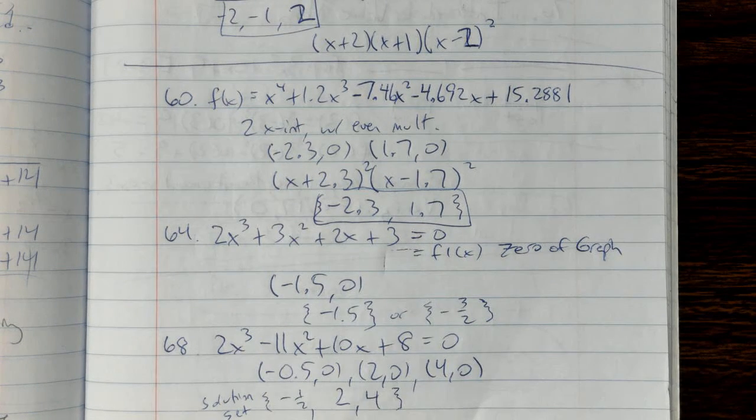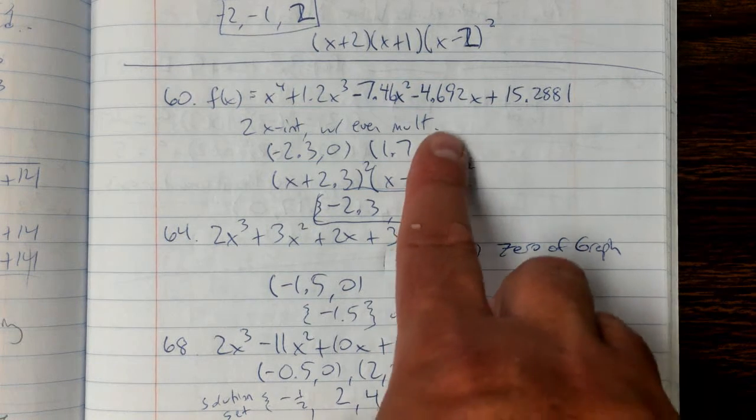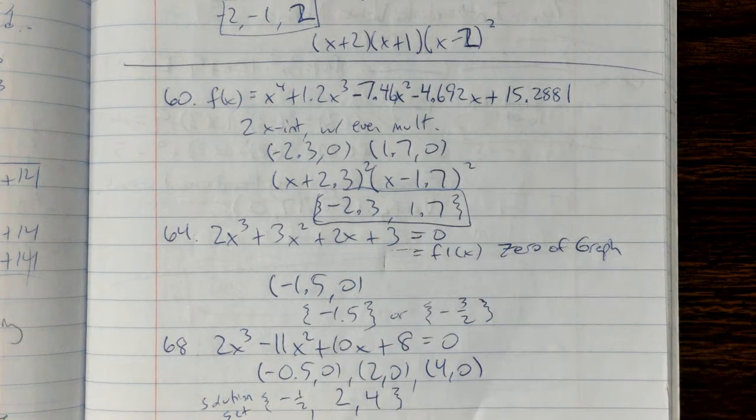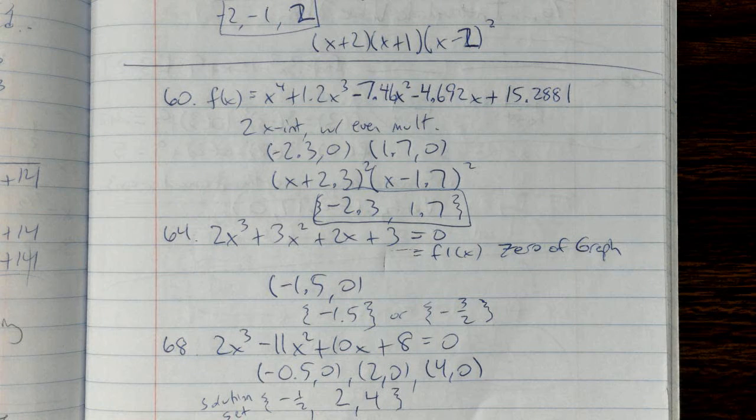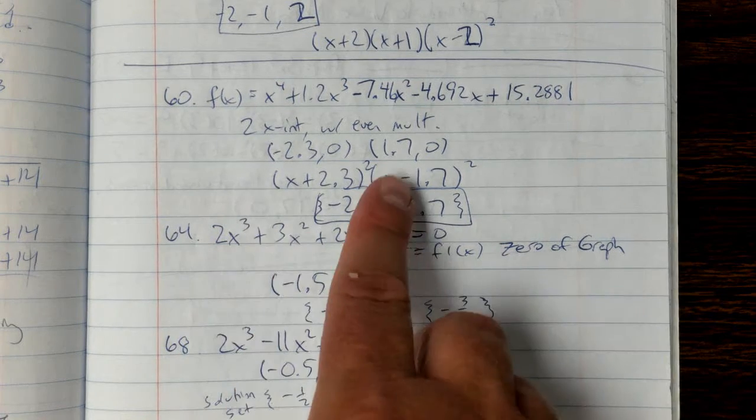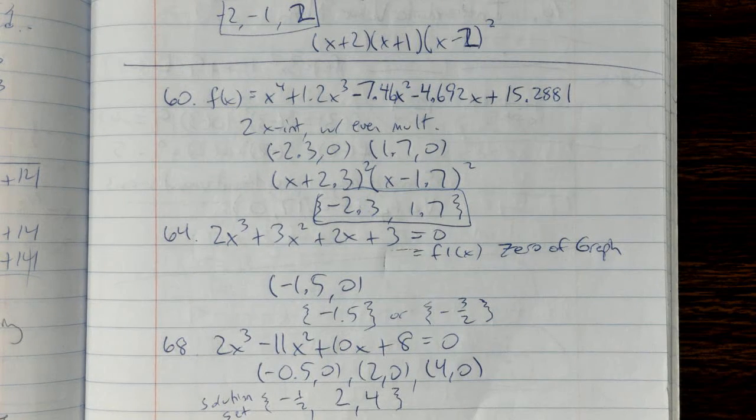So that means there must have been 2 imaginary. And all we want are the real answers, not the imaginary. There's a later section where you have to get the imaginary, but that's not section 4.2. Okay, so when you do that and graph it, there were 2 of them. Oh, these actually had even multiplicity because they bounced in both places. And so you have negative 2.3 and positive 1.7. I got that because I graphed it.